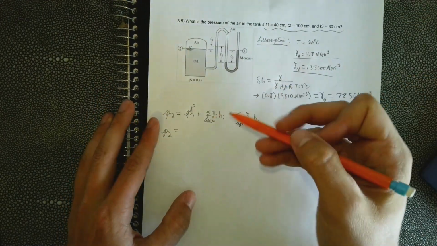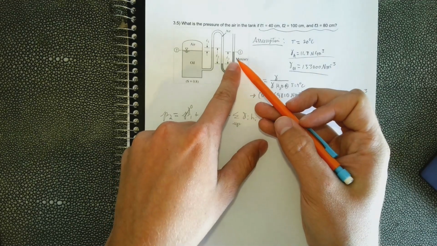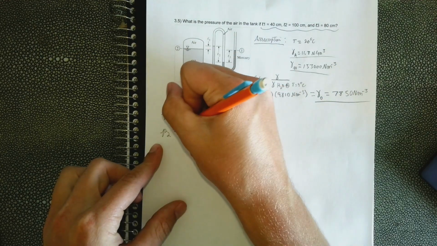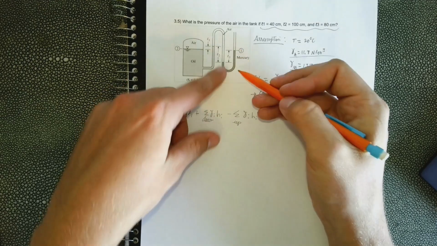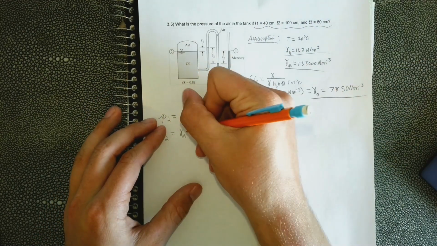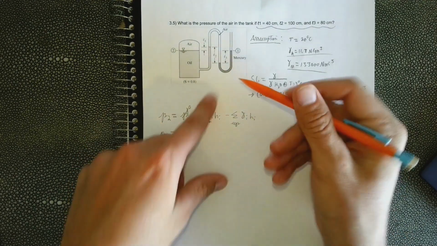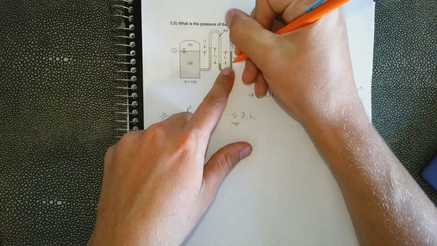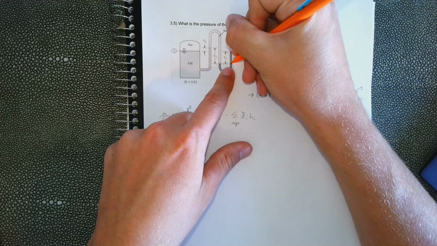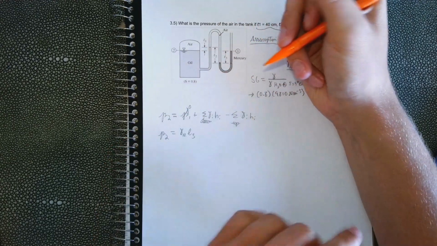We know that the specific weight of mercury, so that we're going down, it's going to be positive, and we do specific weight of mercury times the height going down, which is L3. Now we're at this point, right? So we move down to this point, and remember that we can use the liquid interface rule.